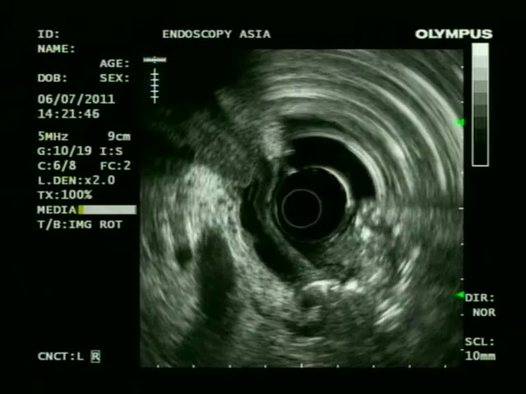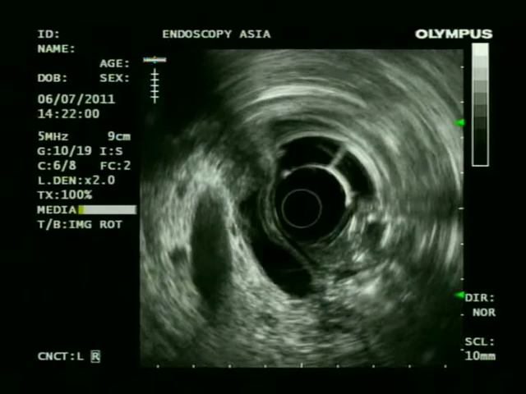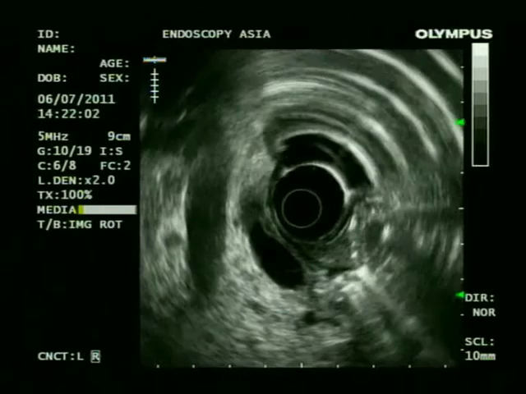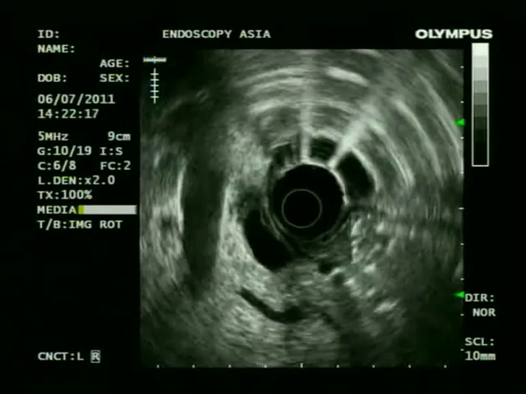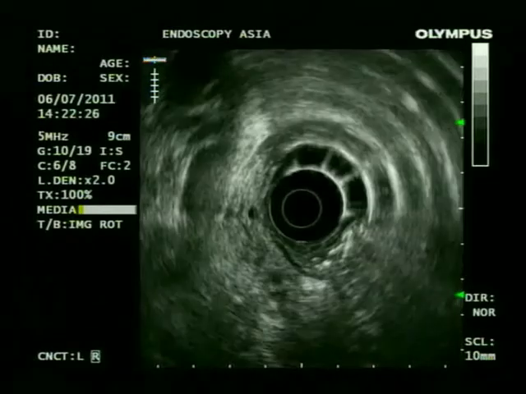Here we can see the bile duct coming down. There is a mass lesion in the upper CBD region. That's a portal vein. You can see the hepatic artery, the pancreatic duct coming into the ampulla of Vater.